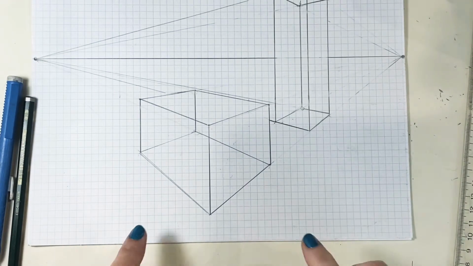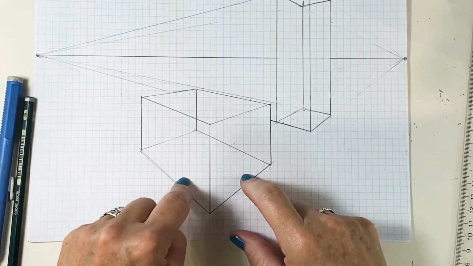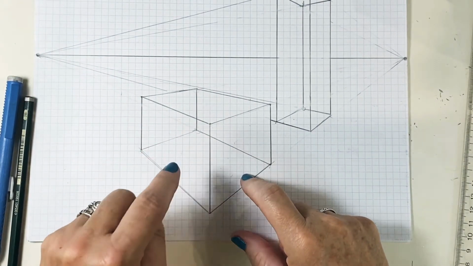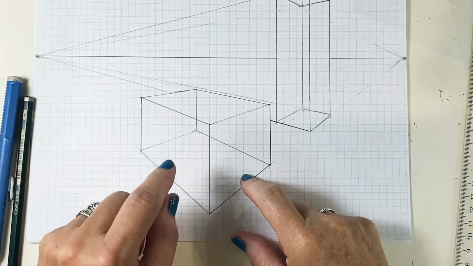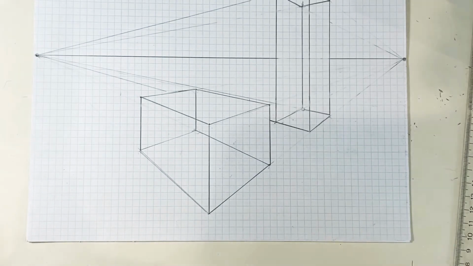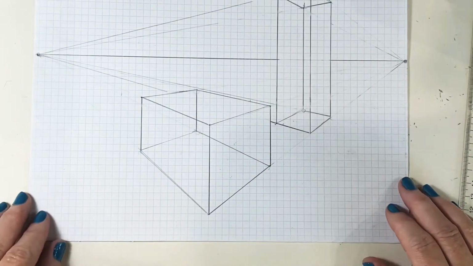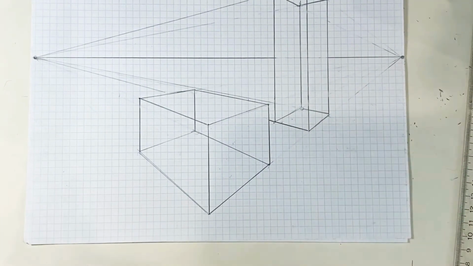Okay, we're gonna do an opening in a box that's in 2-point perspective. So we're gonna make an opening that looks like a window, something like a window with a ledge. Okay, here's how I like to do it. Again, there are multiple ways that other people probably approach this, but here's how I do it.